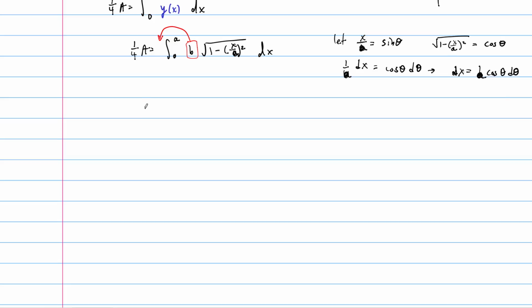So let's plug in then. So we have 1/4 of our area equals, the b comes out. We have the integral from 0 to a times the integrand, which becomes cosine theta, and then the dx is an a cosine theta. So this becomes a cosine squared theta d theta. We got a problem though. I made this mistake, which I always am very careful not to make. These are x values, right? We need to plug in. So before we go any further, let's go back and check that.